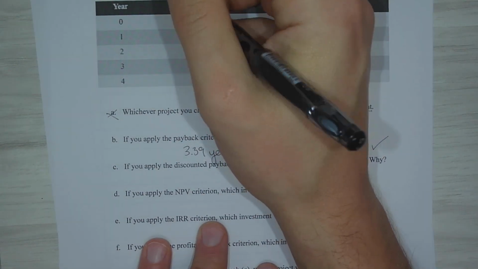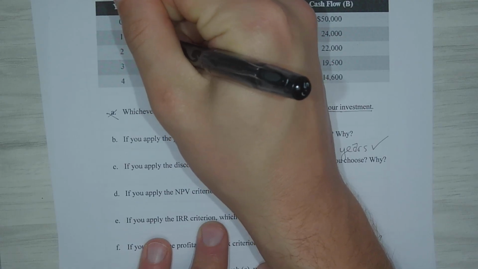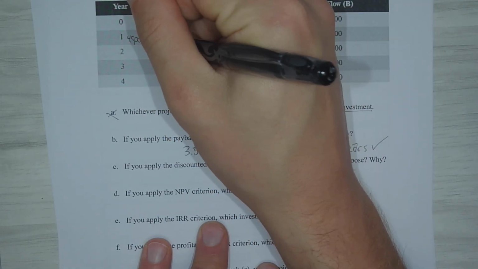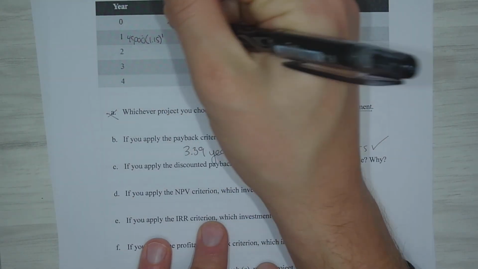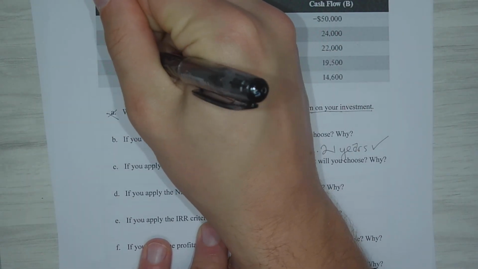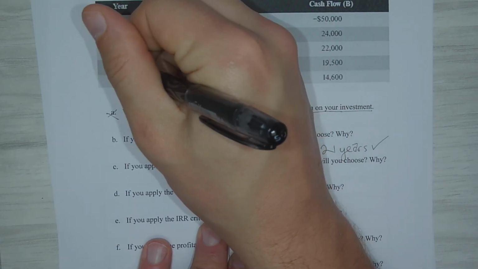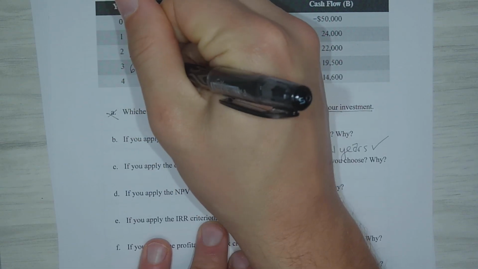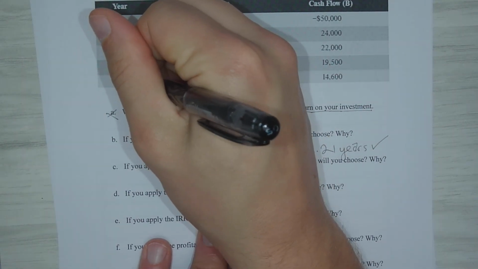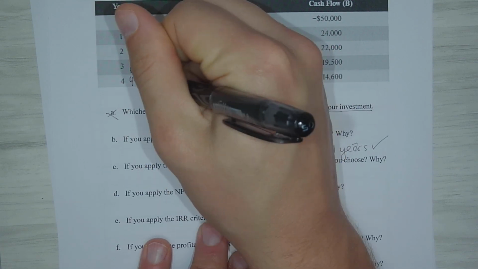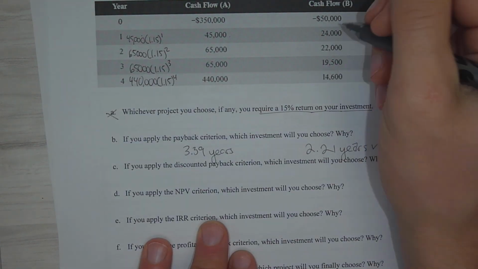So 45,000, we take 45,000 and use the 15% rate of return, 1.15 to the power of 1, 65,000. This is just a basic present value calculation. And same for these.